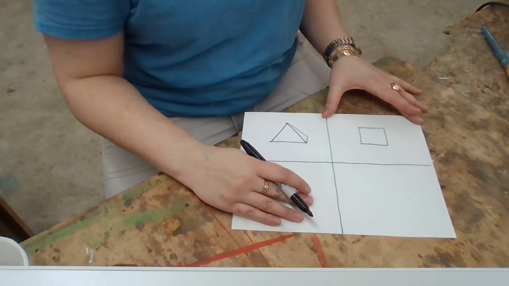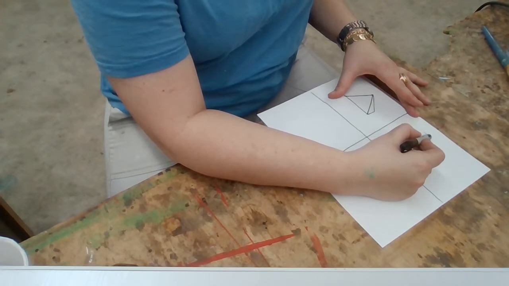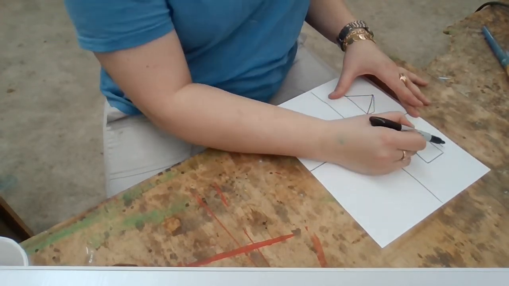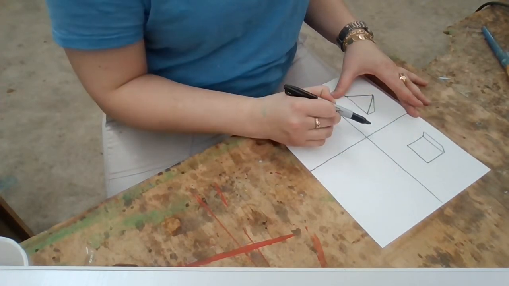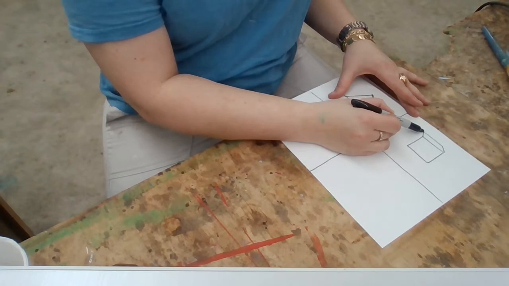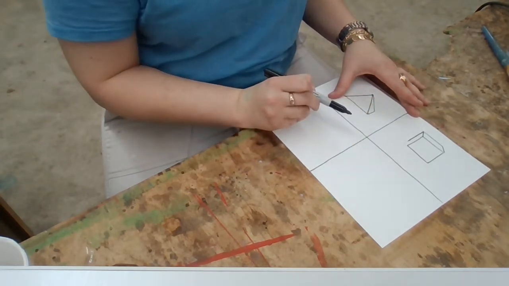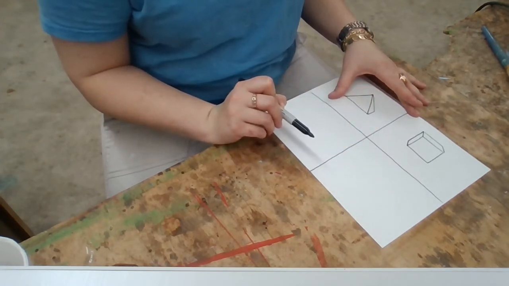To make my square 3D, I have to draw a horizontal line going across off to the side a little bit. Next thing I'm going to do is diagonal line, diagonal line. Now I'm going to draw a line coming from the back, just like the pyramid, not going all the way down, and then another diagonal line. So there is my cube.